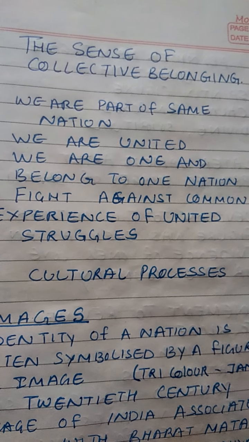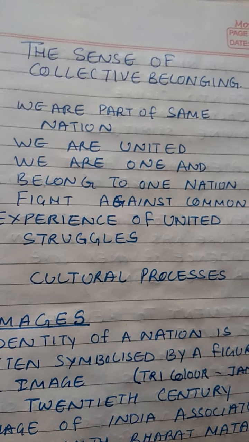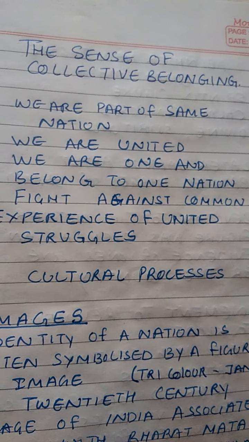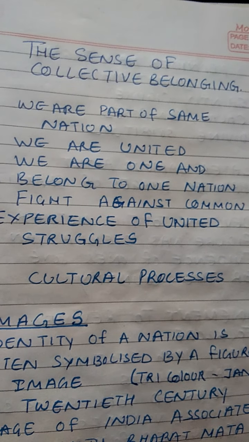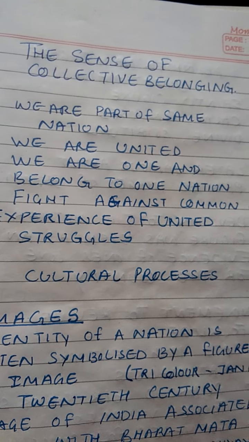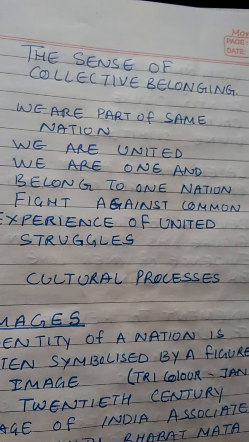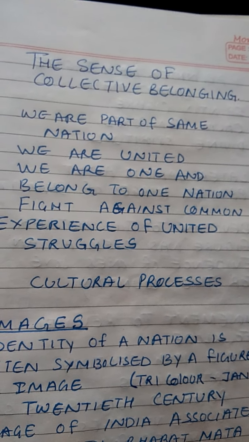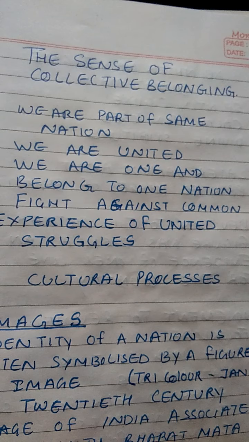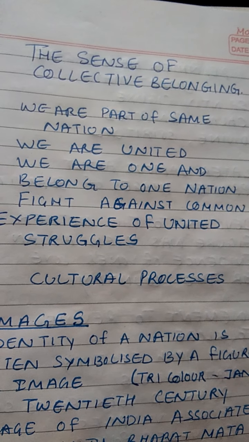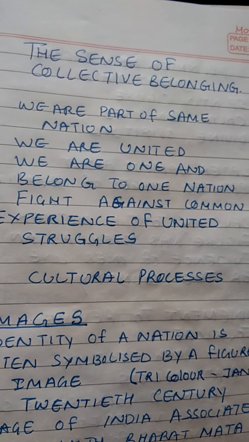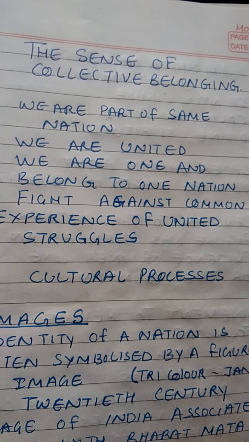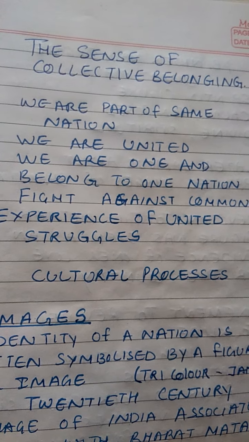So, the first reason behind this development, or the factor that resulted in developing the sense of collective belonging, was experience of united struggle. All the Indians came together, they were fighting together, they were participating in all the movements, non-cooperation movement, civil disobedience movement, and Quit India movement. All of them came together to fight against the British rule. So this experience of united struggle resulted in developing a sense of collective belonging. And there were many cultural processes also which resulted in developing this sense of collective belonging. So the first factor is experience of united struggle. The second factor we'll talk about is images.